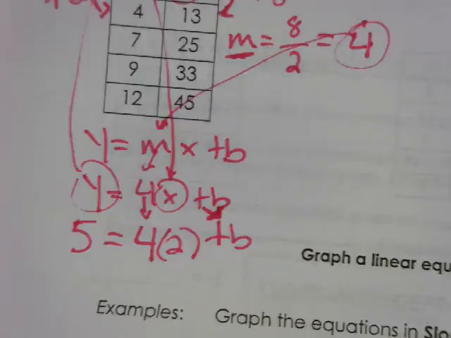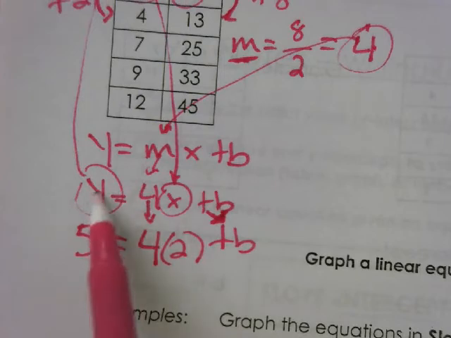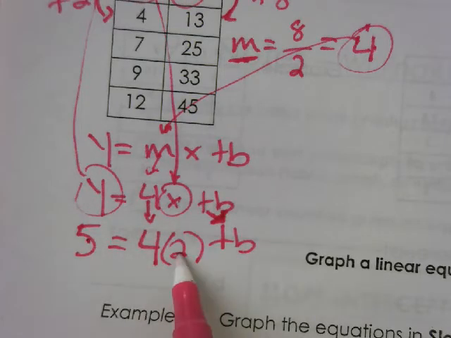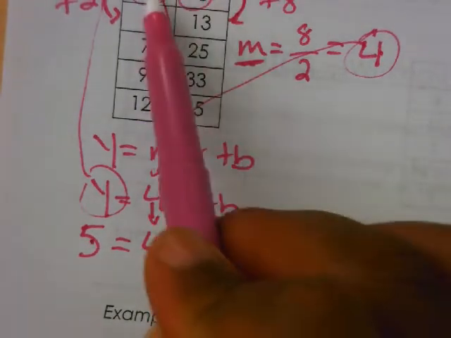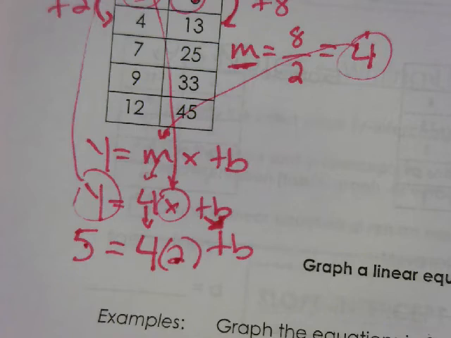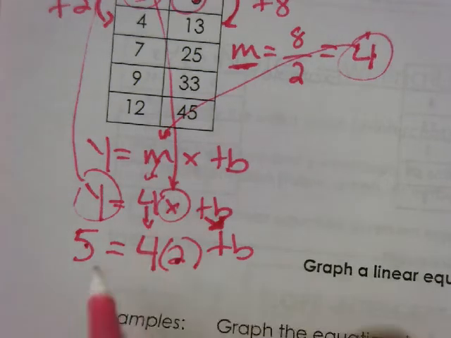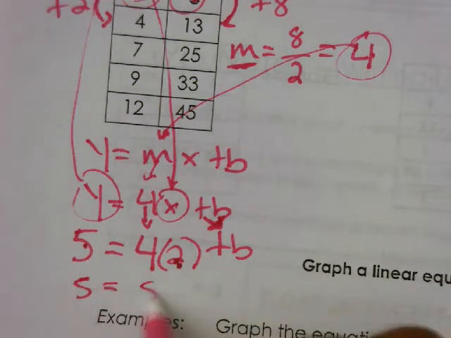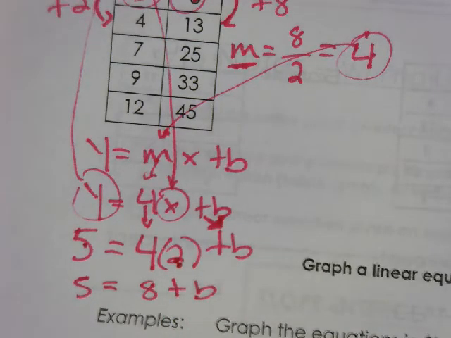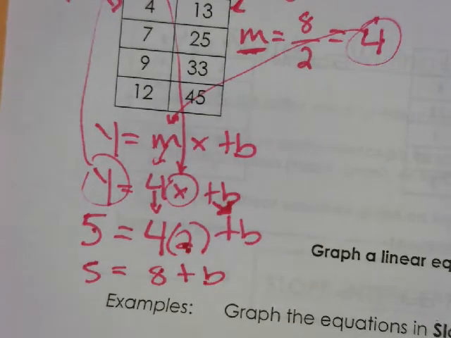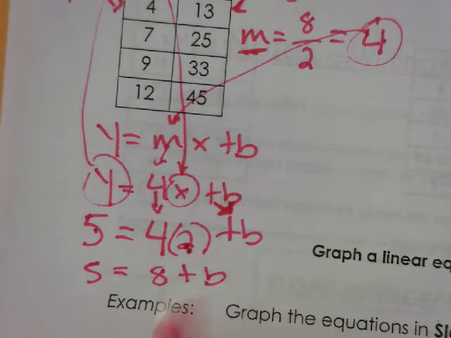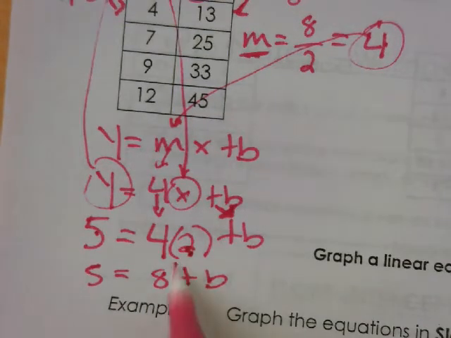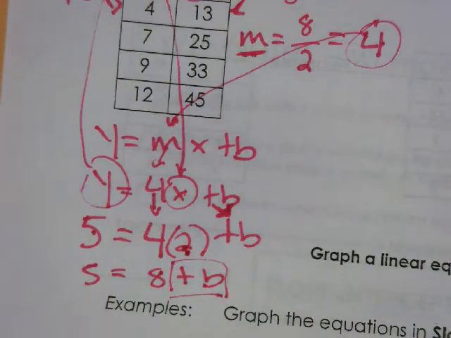So I just plug that into my equation. Y is 5, x is 2. It's the same two numbers. So now I do the math. 4 times 2 is 8. So 5 equals 8 plus b. Now, I want to get this b by itself, right?